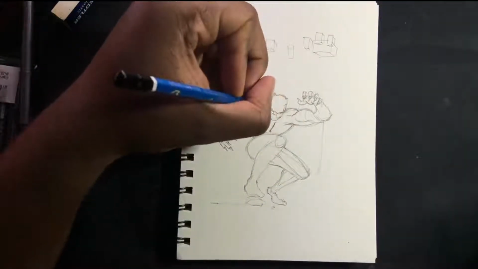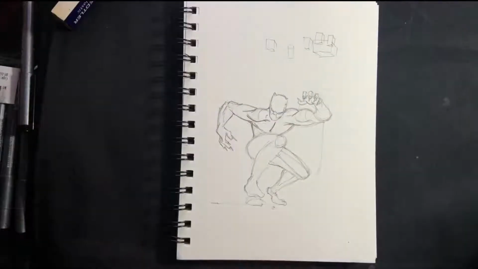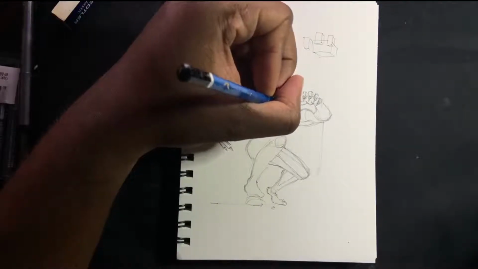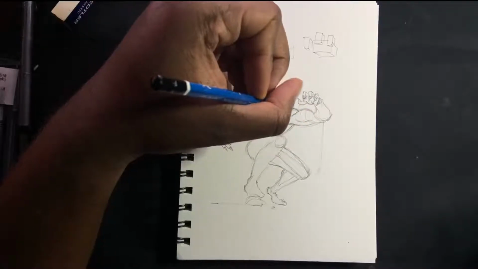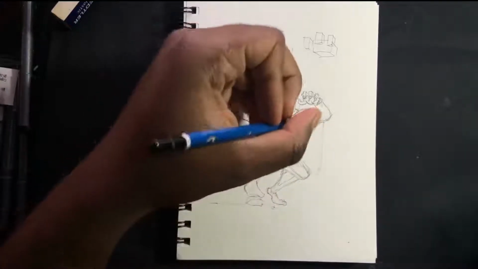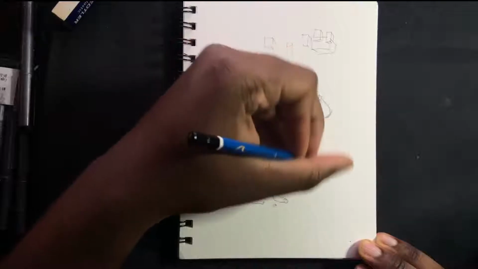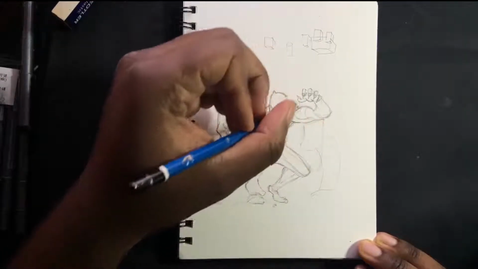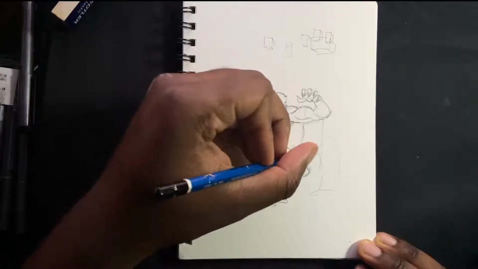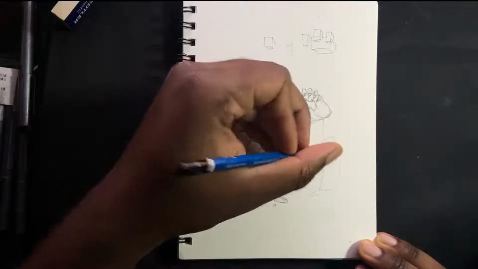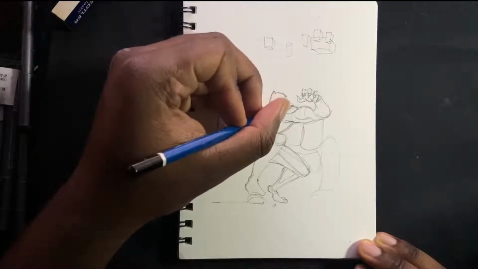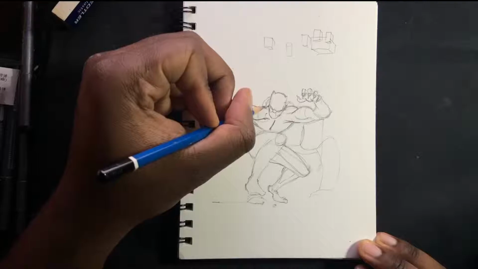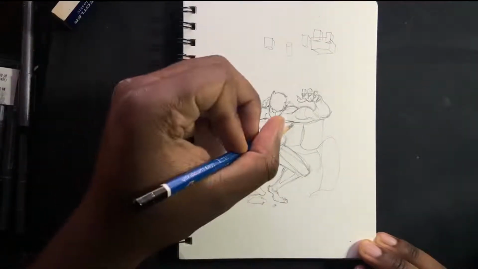If you're just joining me, I am drawing a dynamic pose with Black Panther, and I'm doing a combination of the old school and the new school Black Panther. So he's gonna definitely have sort of a cape, but I'm not sure how I'm gonna draw it. But I might do something like really small, maybe like that. Maybe something like that. Show the cape.